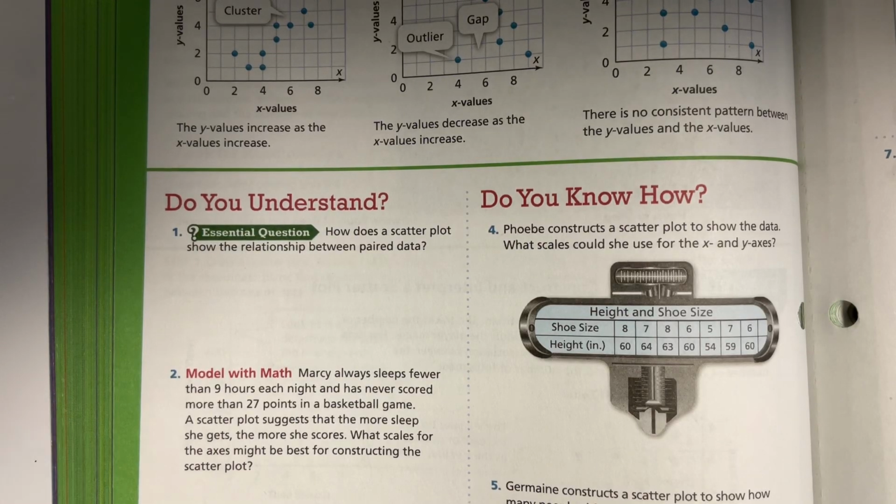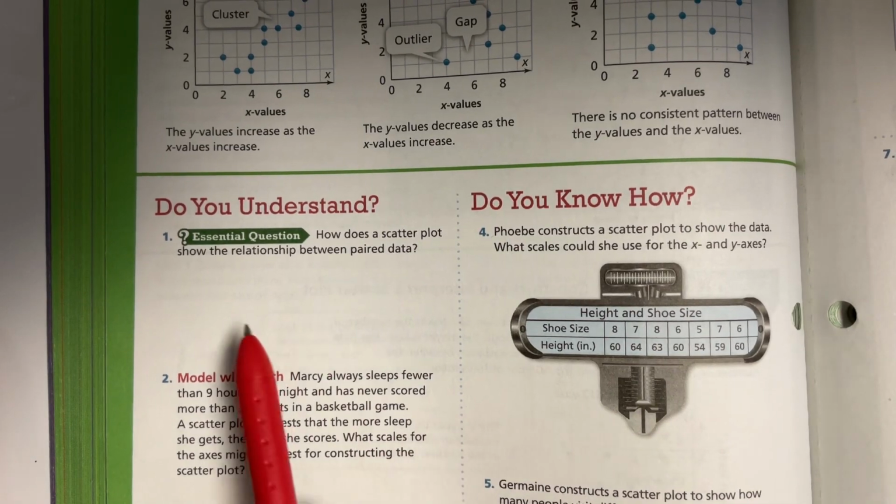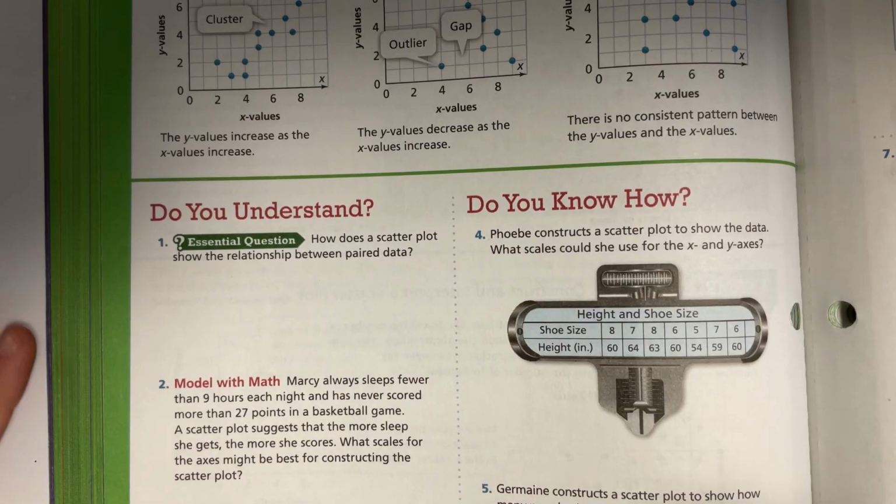In this instructional video, we will be going over textbook pages 222 through 224. Number 1, how does a scatter plot show the relationship between paired data?